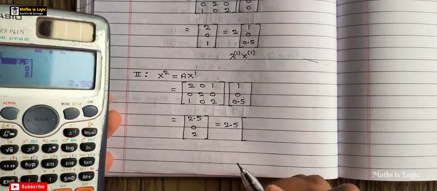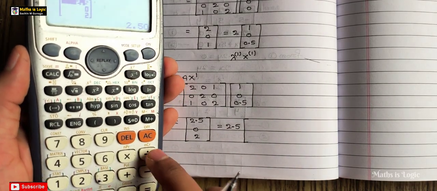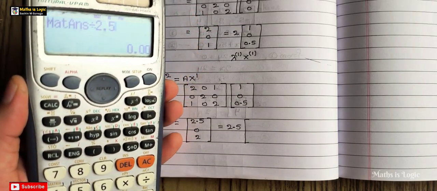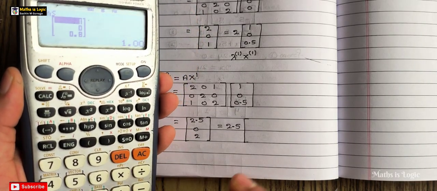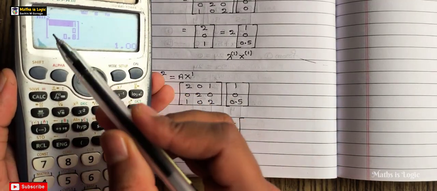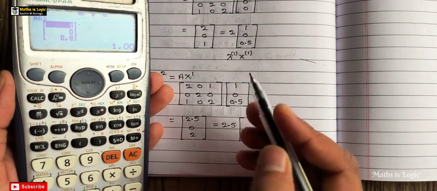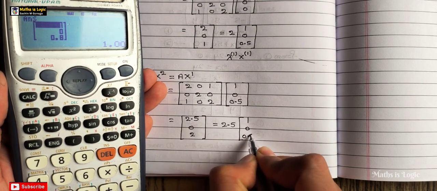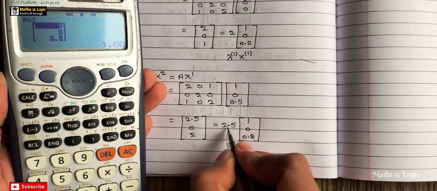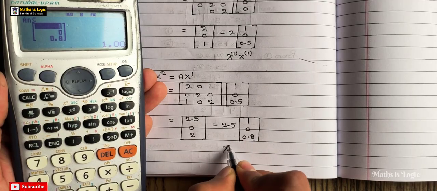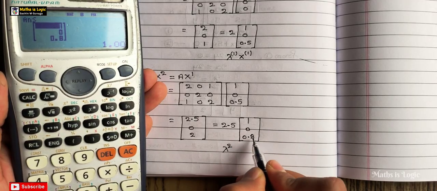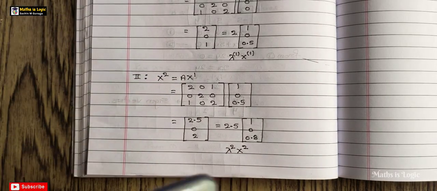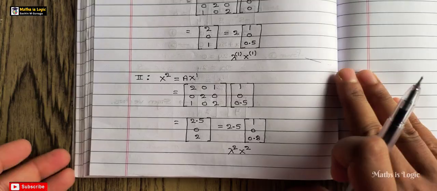Take that 2.5 outside. Once I take 2.5 outside, in the calculator we have to divide by 2.5. So press equals, and at that time we get 1 0 0.8. Note down 1 0 0.8. So 2.5 is the lambda 2 value and 1 0 0.8 is the x2 value. The second iteration is over. Now go with the third iteration.